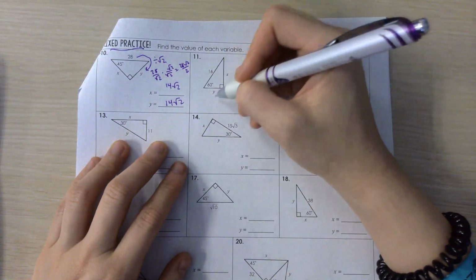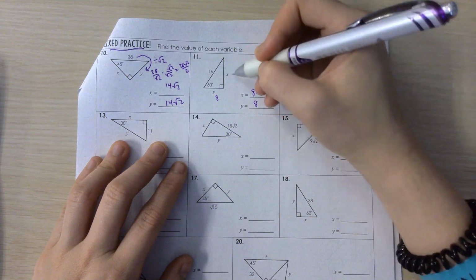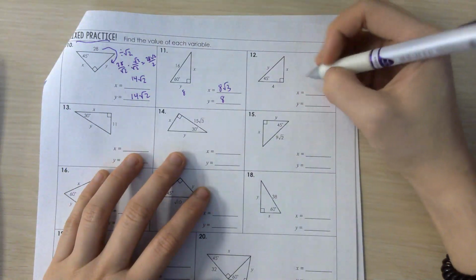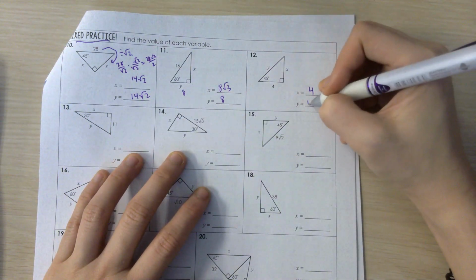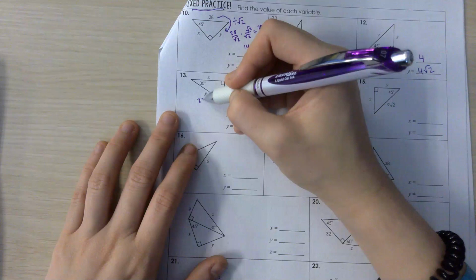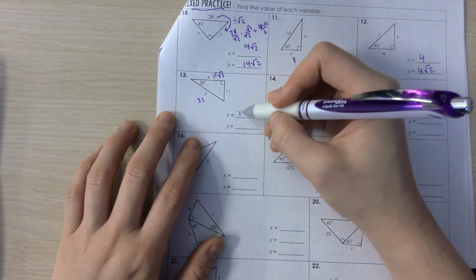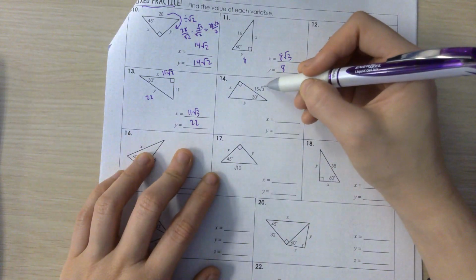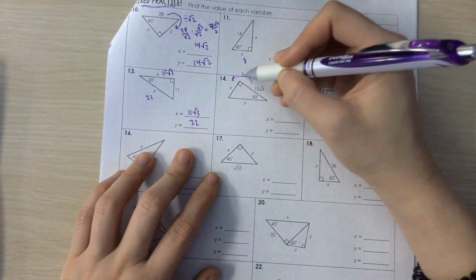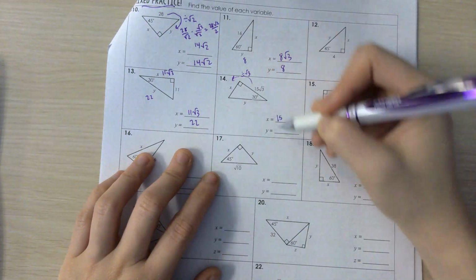Here's the hypotenuse. We need the shorter leg, which is 8 root 3. Here we know x is the same, 4 root 2. Here we know that the hypotenuse is doubled, and then the longer leg is just times root 3. Here we know to get to the shorter leg we have to divide by root 3. So we know that this is 15, and then we can go to the hypotenuse, which is just double that.